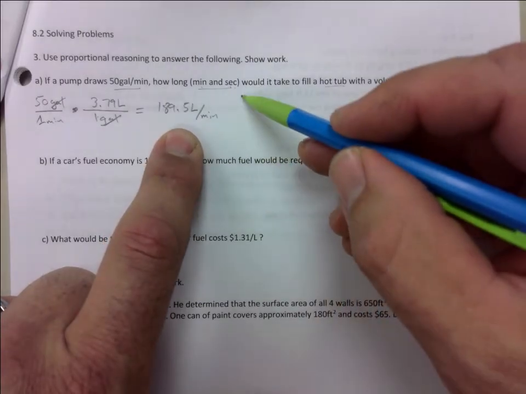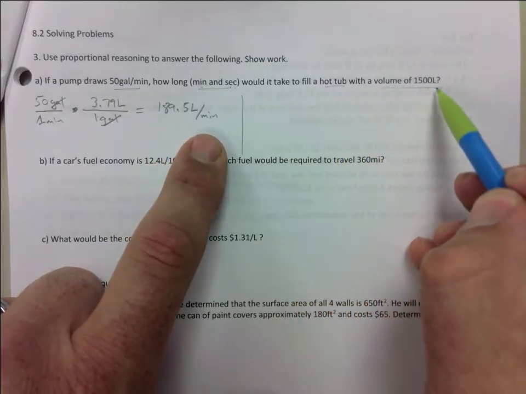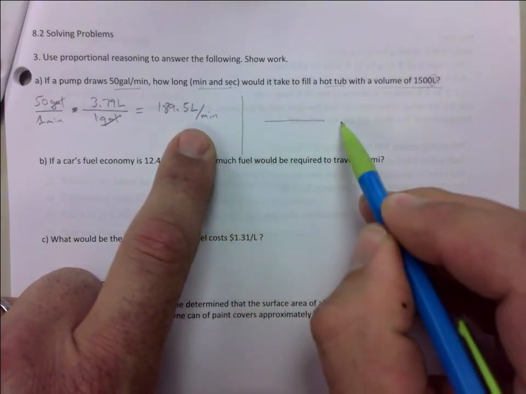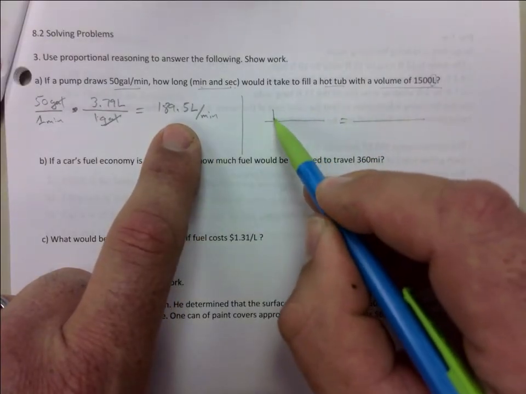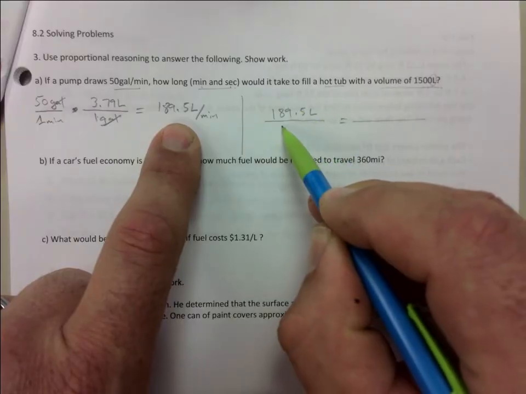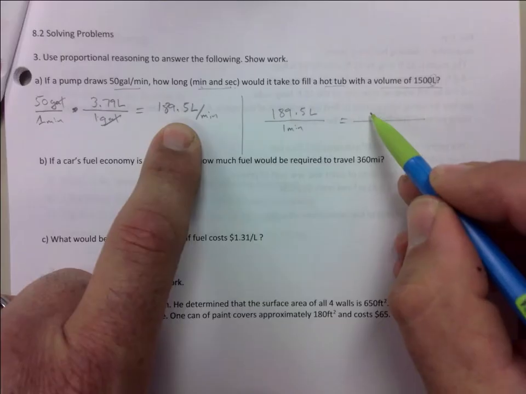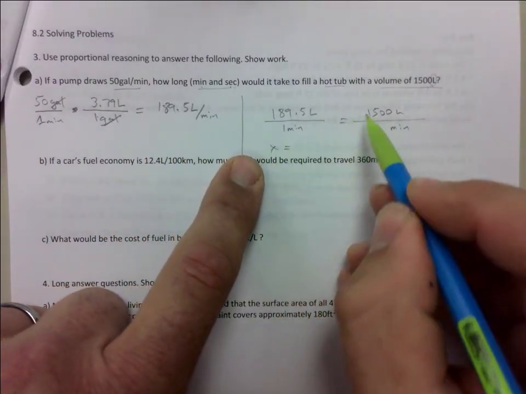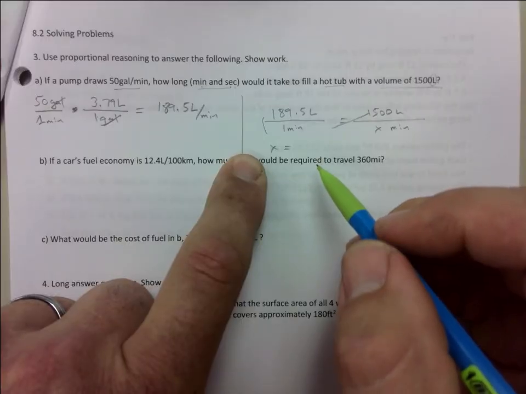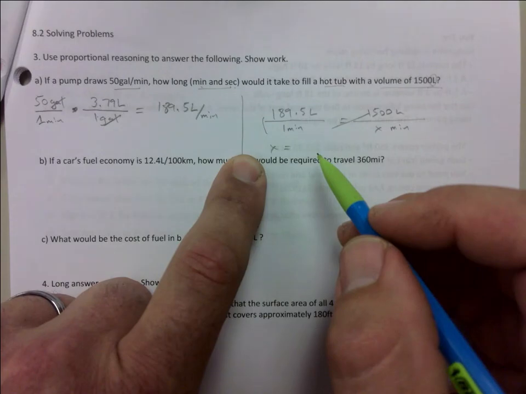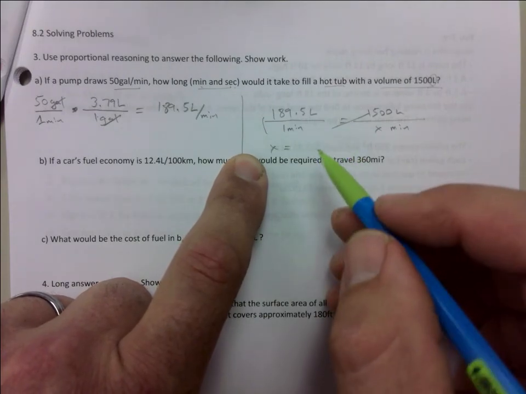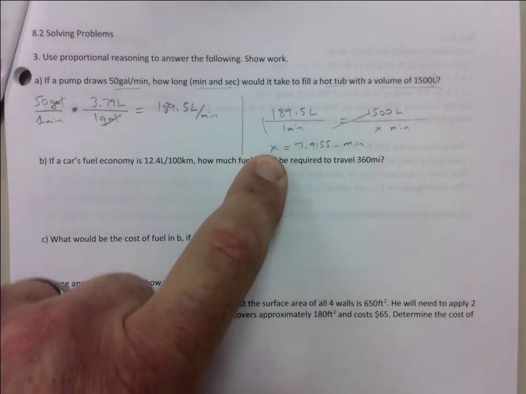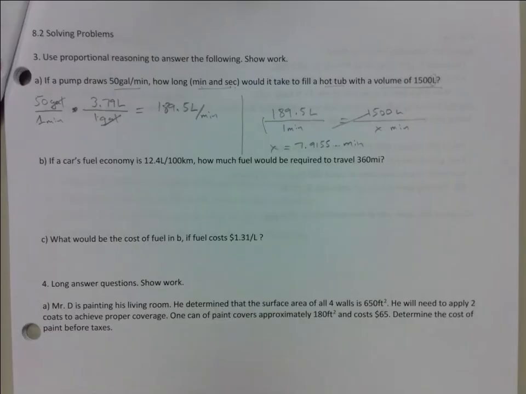Next, I'm going to do this part. So, when it's asking how long, and you see that there's only one unit, right? That's proportional reasoning mixed up with rates, definitely proportional reasoning. So I'll say that if it's 189.5 liters in 1 minute, then I'm asking myself 1,500 liters will take X number of minutes. So I cross multiply and divide. Just for the sake of time here, I'm just going to give you the answer. That is 7.9155 something minutes.